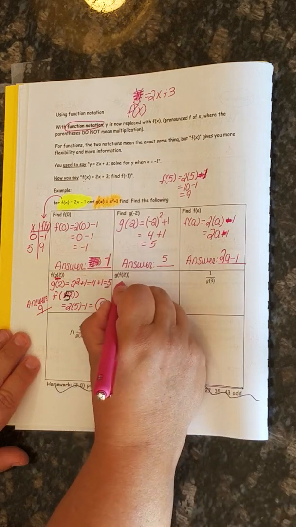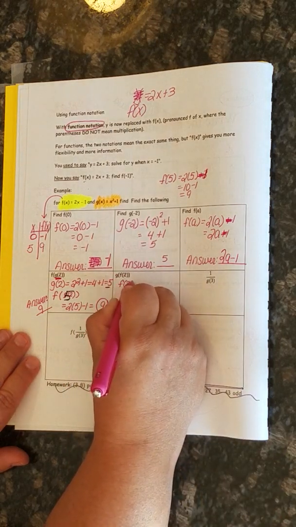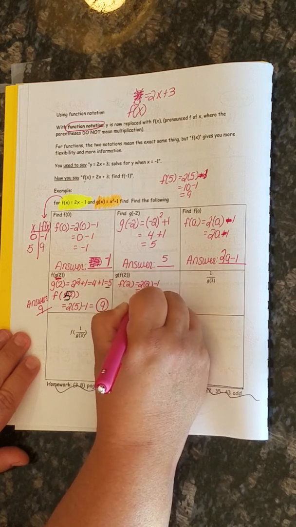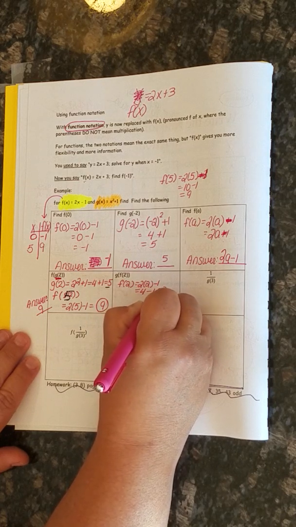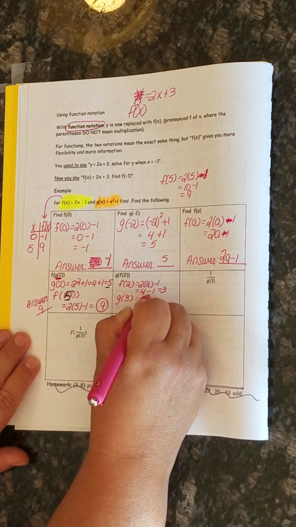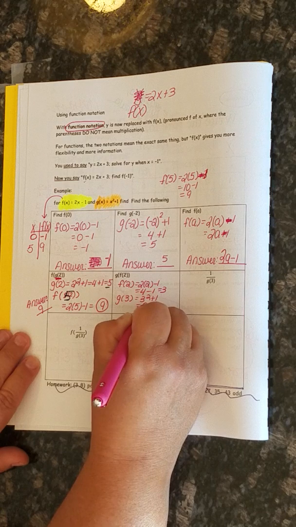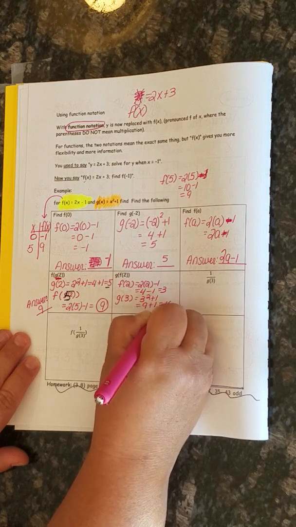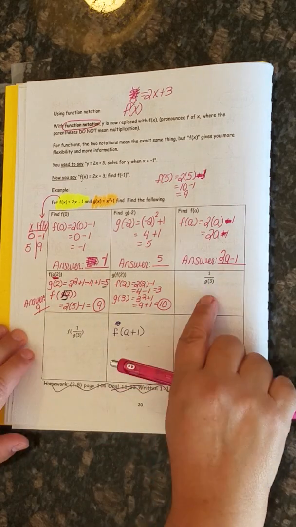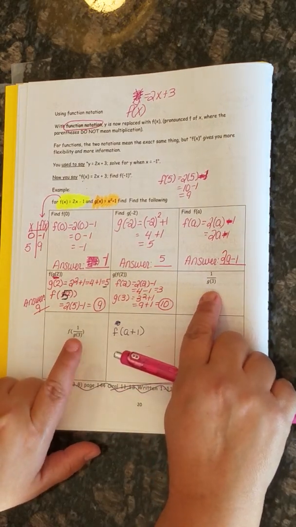Okay, hopefully you're back. Let's run this one. We're going to do f of 2, which is 2 times 2 minus 1, which is 4 minus 1, which is 3. Now I'm going to find g of 3. So that becomes 3 squared plus 1, which is 9 plus 1, which is 10. That's your final answer.